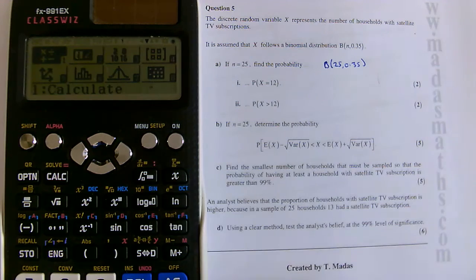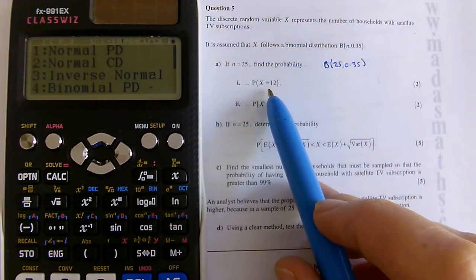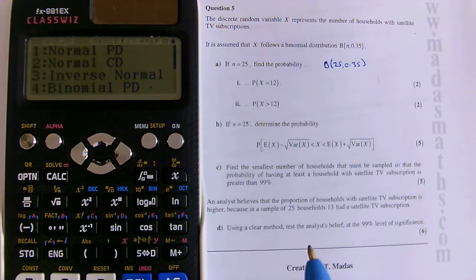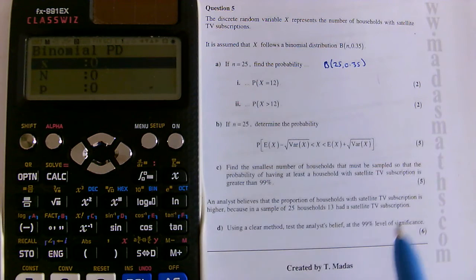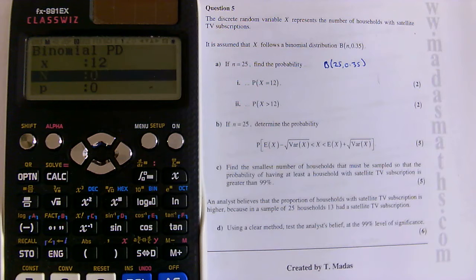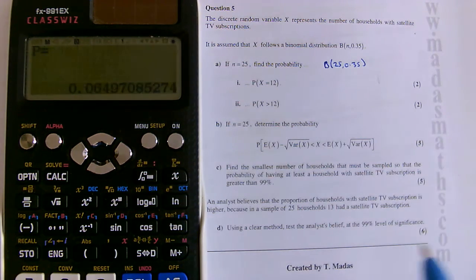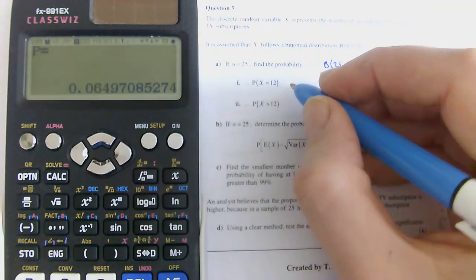So let's take a look. We're going to go to menu 7, which is my distributions. Here, because it's x equals, it's probability distribution. So I'm going to do it as a variable. I'm not going to use a list. Now I know that here x equals 12, n equals 25, probability is 0.35, and it gives me an answer of 0.0650.